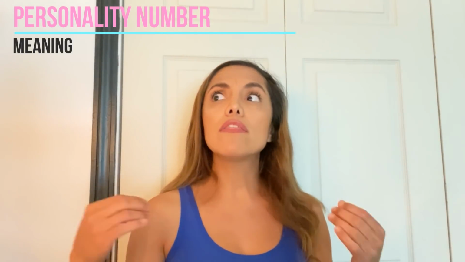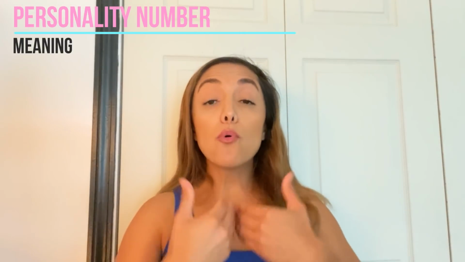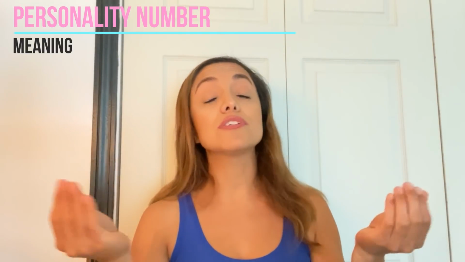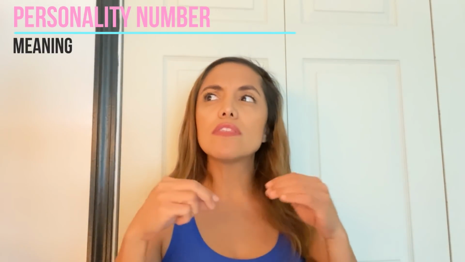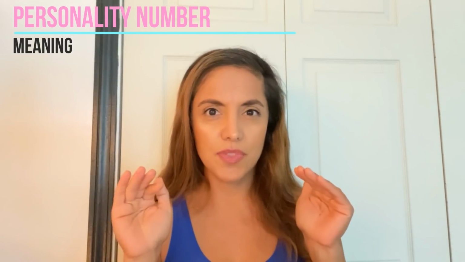The fourth of these 5 core numbers is your personality number. Now, this number is going to unveil kind of how you portray yourself to the world or how the world perceives you. So this number is really you, surface level. It's the surface level of who you are.